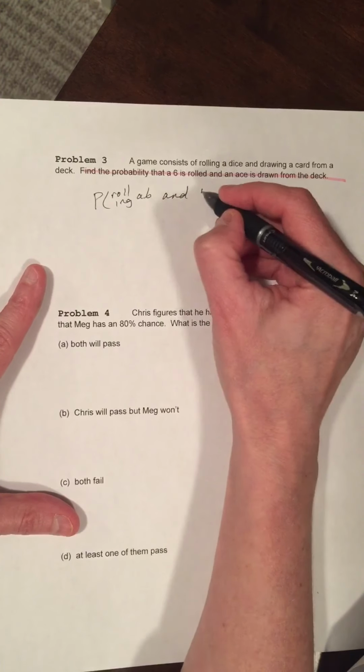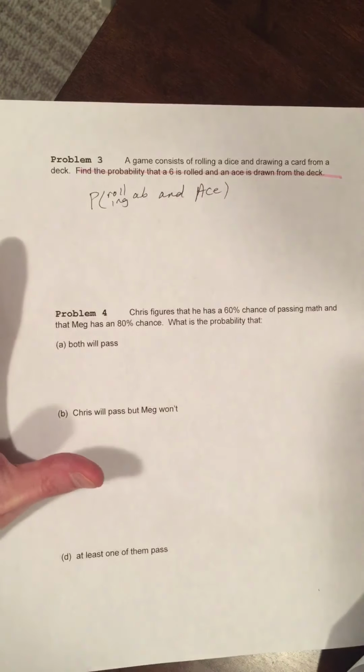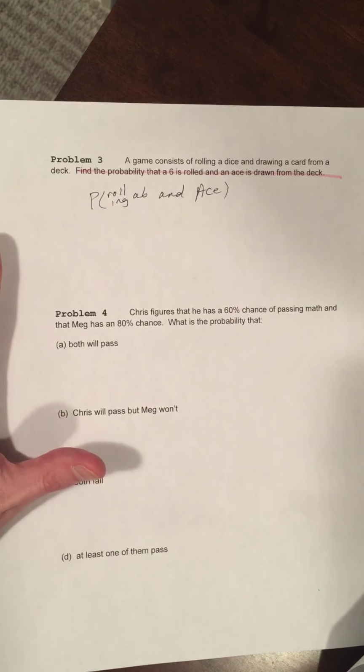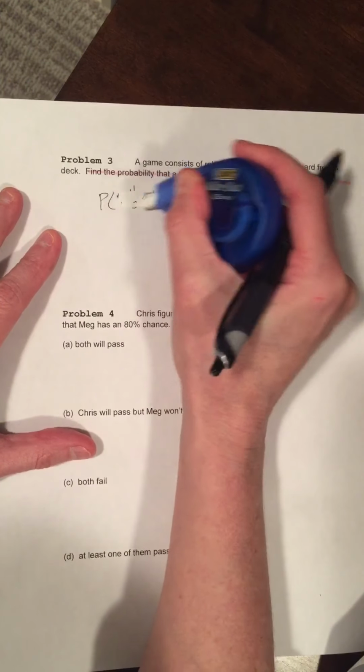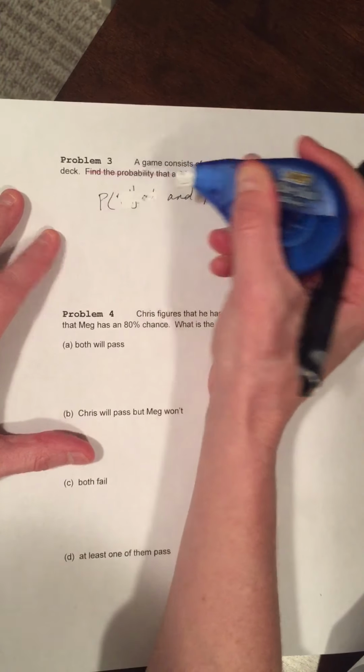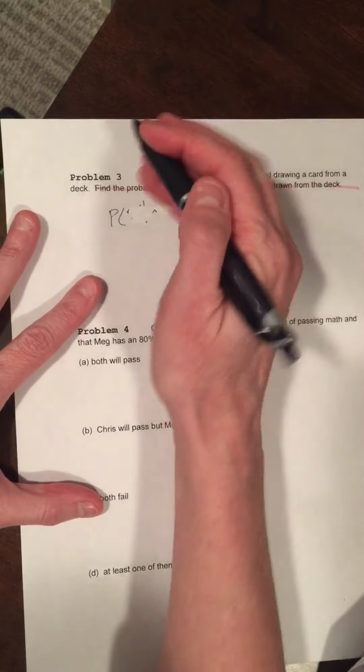and picking an ace. Geez, I don't know why I wrote rolling like that. Hold on. That wasn't too smart. There we go.